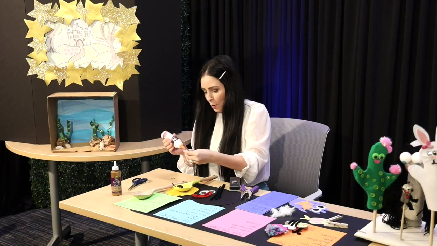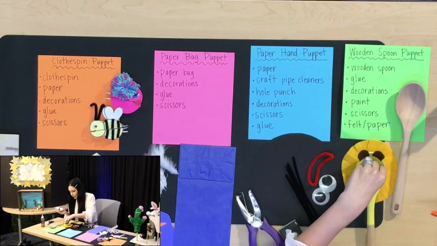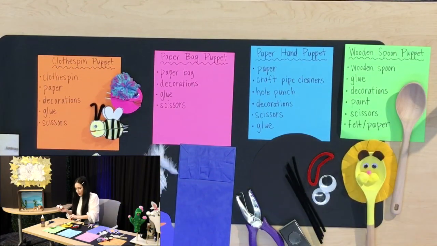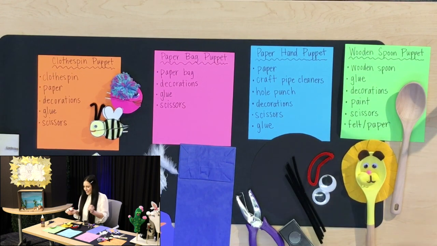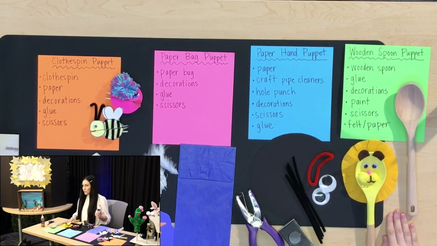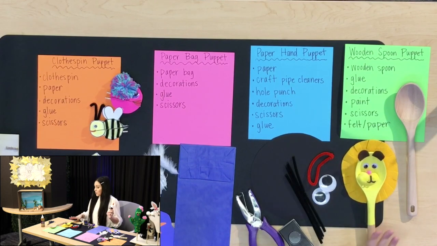Okay, put a little bit more here. And can't forget his little nose. Perfect. Okay, so that is a wooden spoon puppet. I know you will enjoy using that in your puppet show.